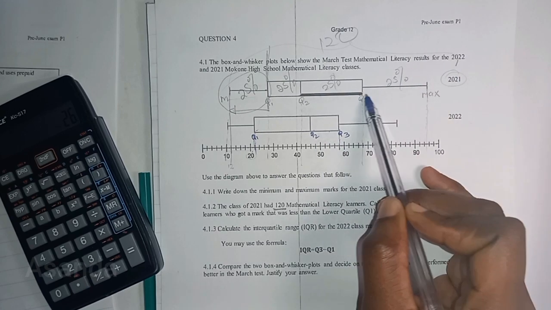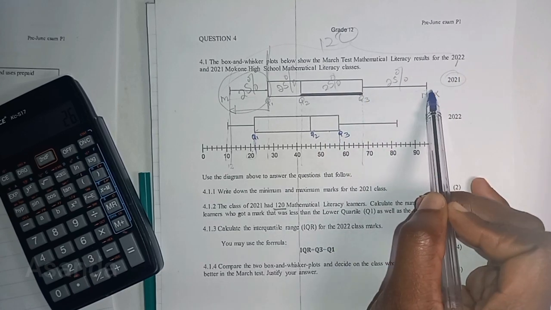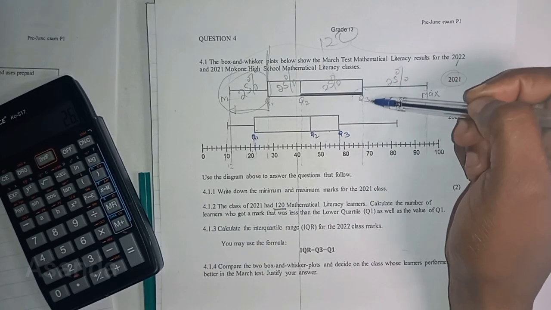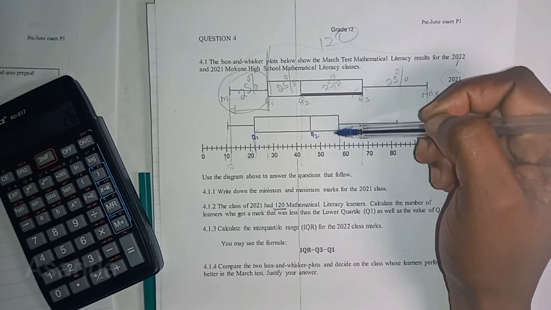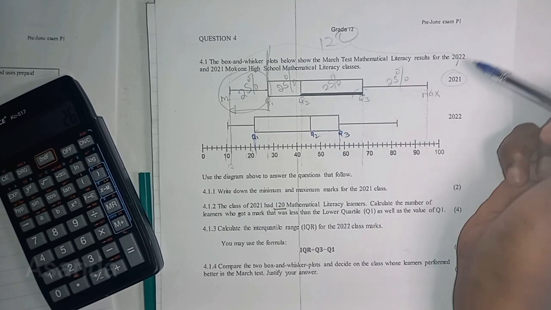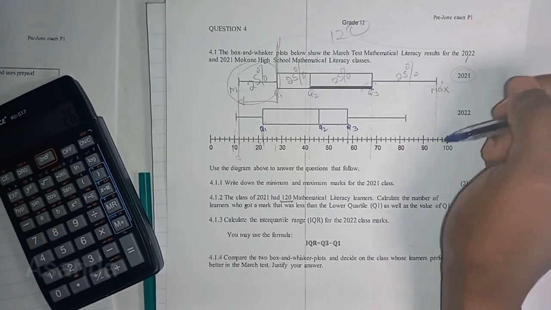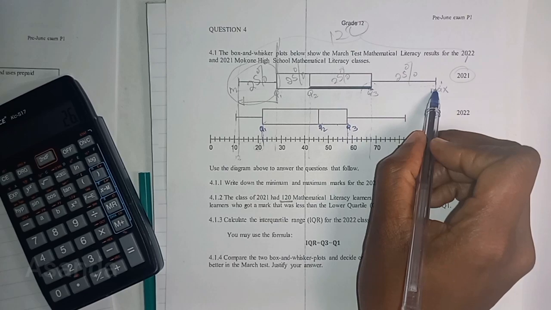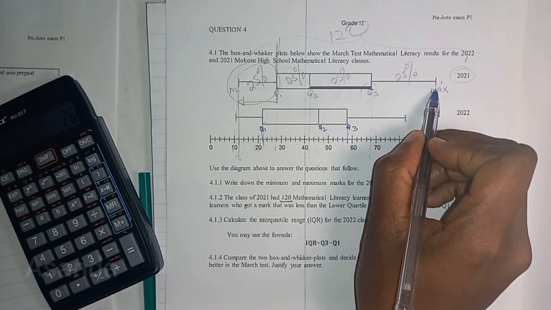And I also see, even in the last 25% here, a lot of learners got around this mark, right? And a lot of learners in Q3 got around this mark. So I'm seeing that they did better in 2021. And even if I look at the maximum, it's there. But I'm not just going to use the maximum because it could be because of an outlier.